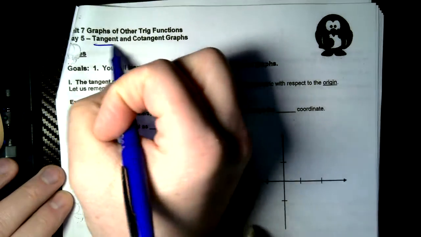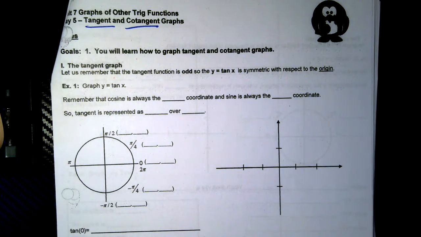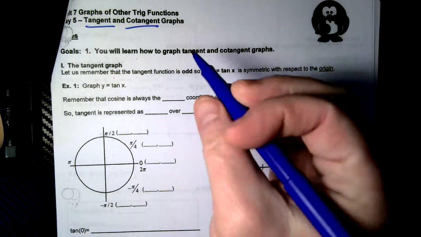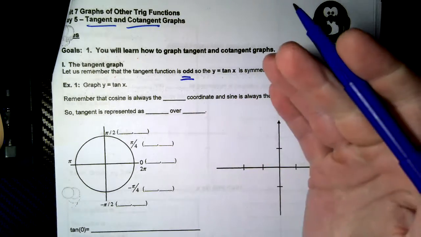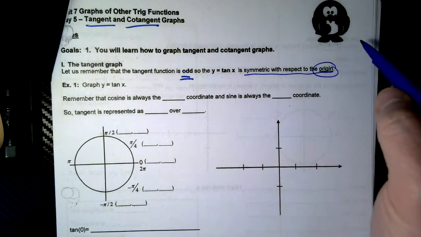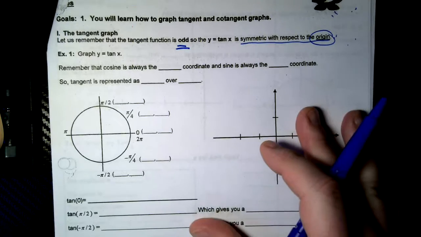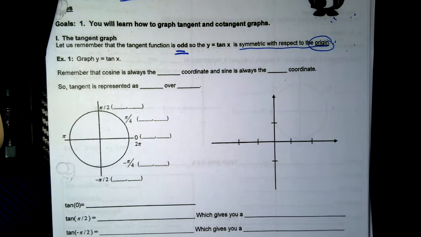Tangent and cotangent graphs. You got to learn how to graph these tangent, cotangent graphs. Remember, the tangent function is an odd function. How would you know that it's an odd function? But it's an odd function. When it's an odd function, it's symmetric with respect to the origin. What that means is that it reflects diagonally when you look at the graph. I'm not sure where we brought that up in the past, but it is an odd function.